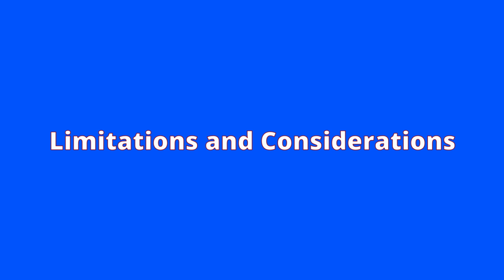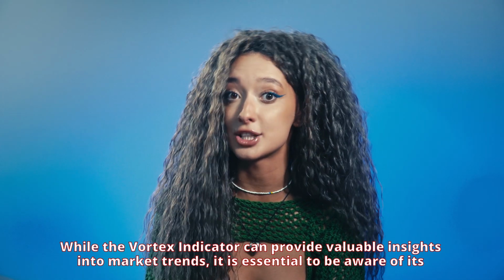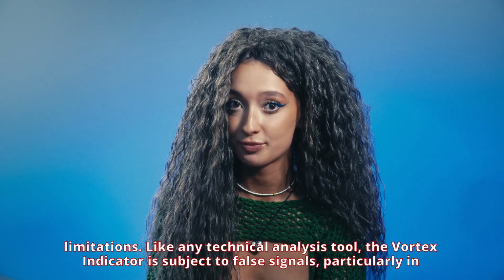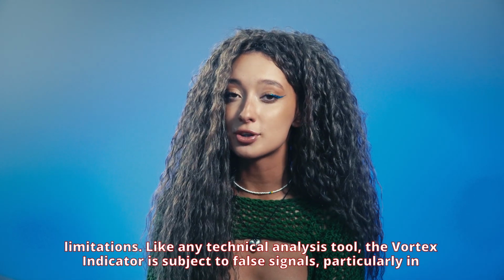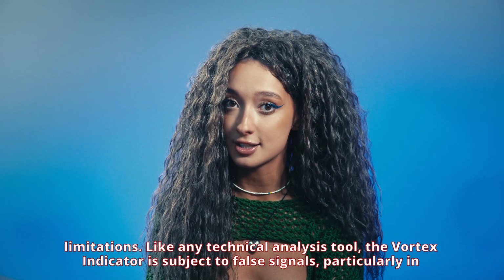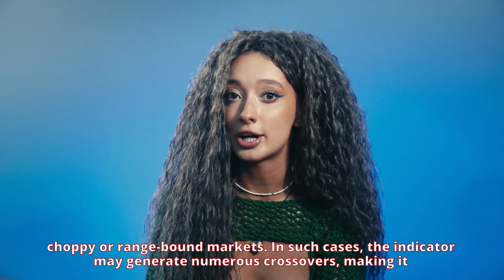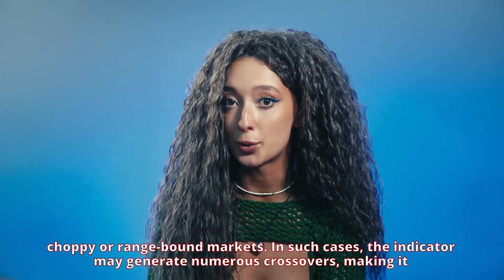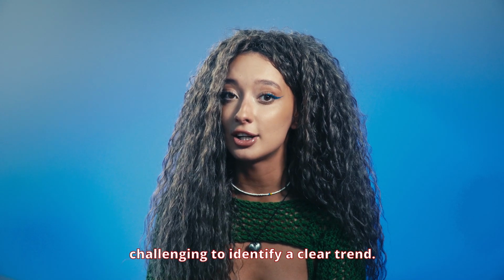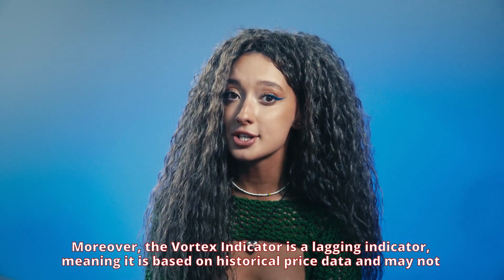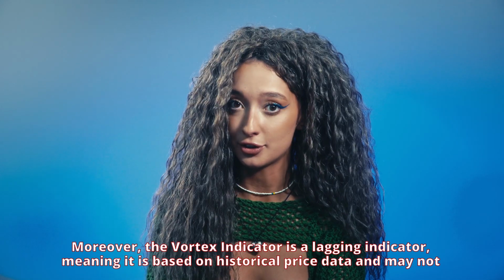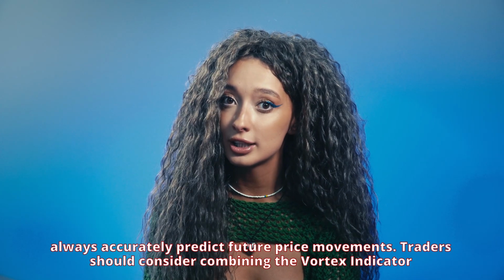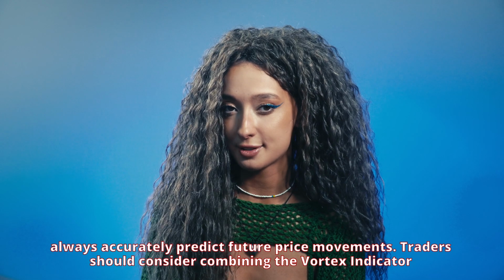Limitations and considerations. While the Vortex indicator can provide valuable insights into market trends, it is essential to be aware of its limitations. Like any technical analysis tool, the Vortex indicator is subject to false signals, particularly in choppy or range-bound markets. In such cases, the indicator may generate numerous crossovers, making it challenging to identify a clear trend. Moreover, the Vortex indicator is a lagging indicator, meaning it is based on historical price data and may not always accurately predict future price movements.